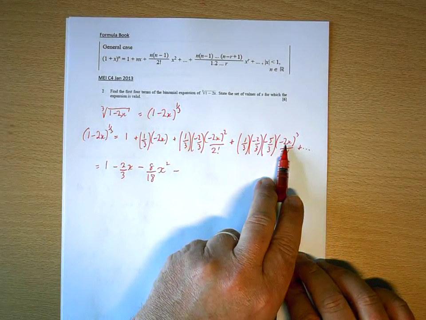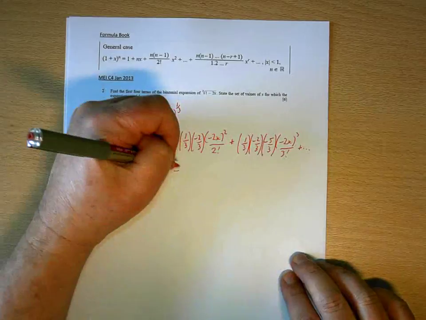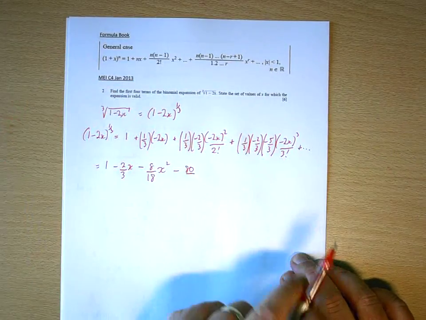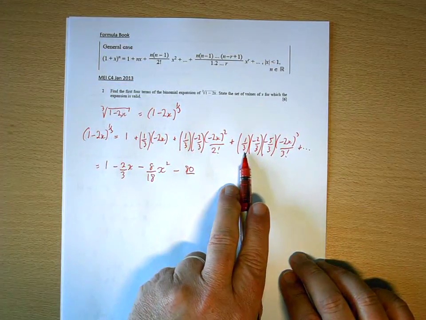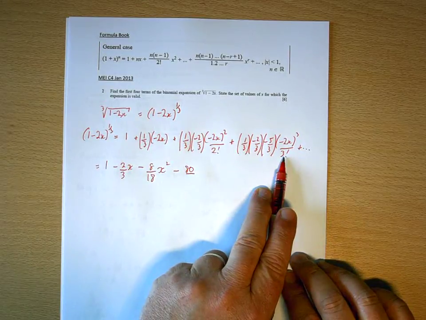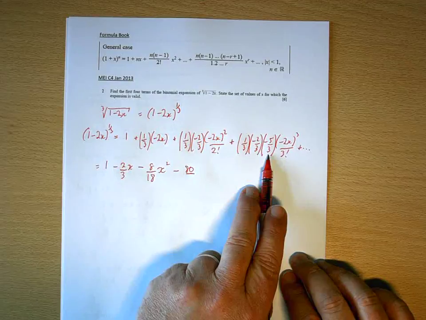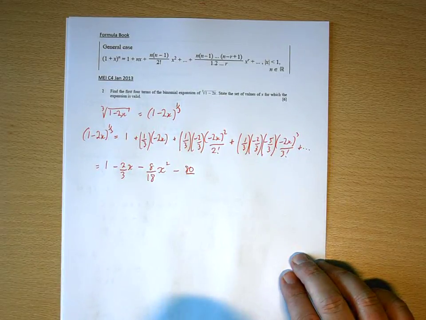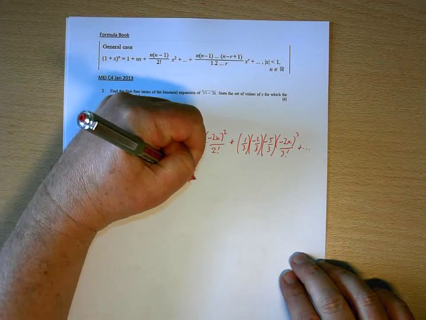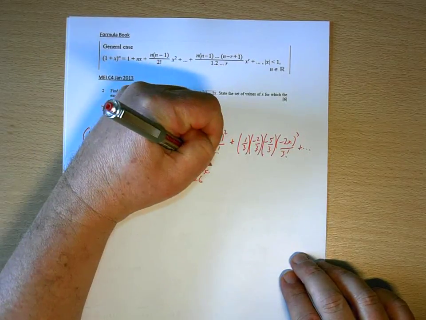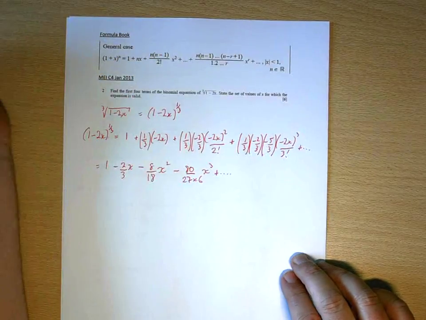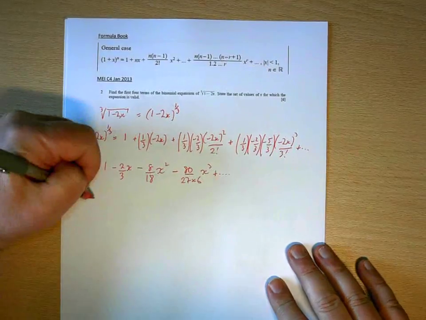The top of this, we're going to have 8 times 10 is 80, and on the bottom we're going to have 6 times 27 x cubed plus dot dot dot dot.